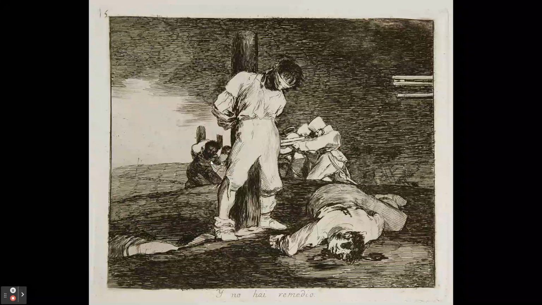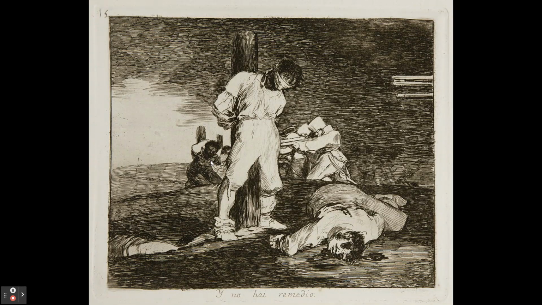And then here, the man is tied up. Again, not quite the same, but a similar idea. And by doing that, it really is emphasizing their innocence. So the metaphor would be Jesus was totally innocent, and yet he still died on the cross for people's sins. And here, these men are totally innocent, and they're being killed by these evil French soldiers.